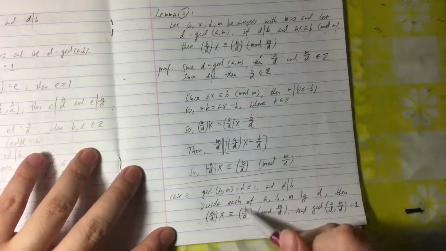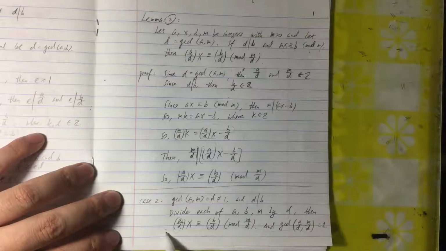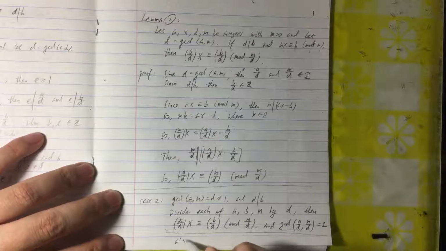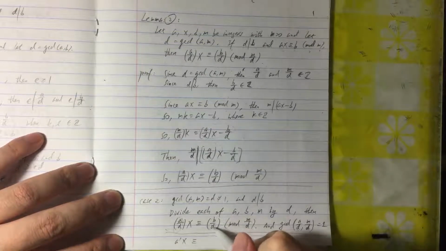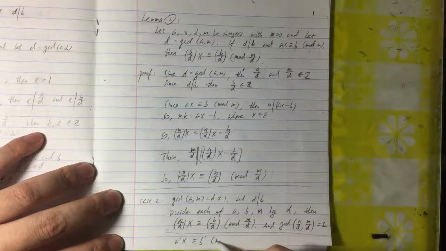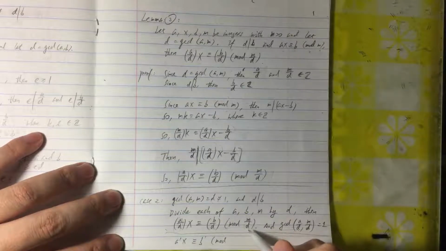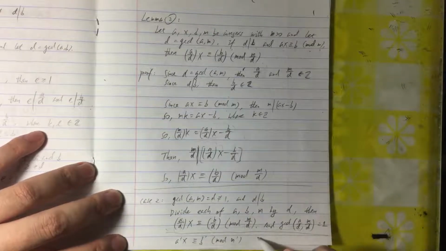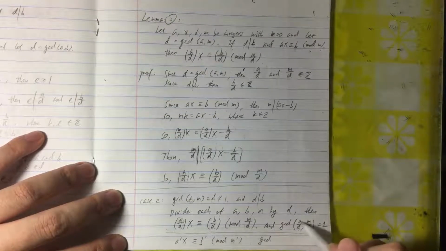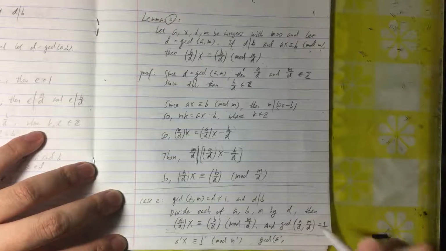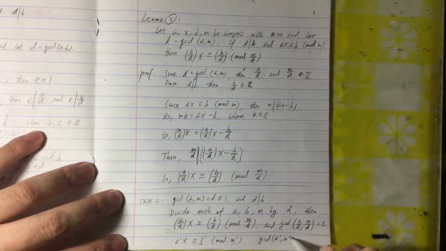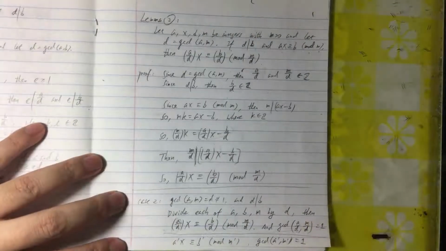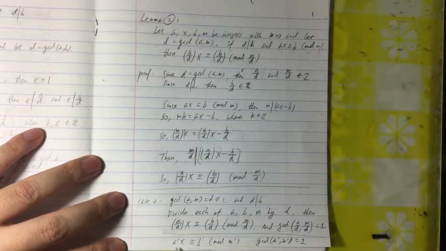Consider this, there are three integers here. If I treat a over d as a prime, b over d as b prime, and m over d as m prime, then this linear congruence looks like a case 1 linear congruence.